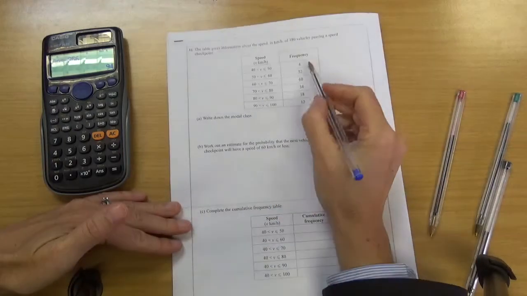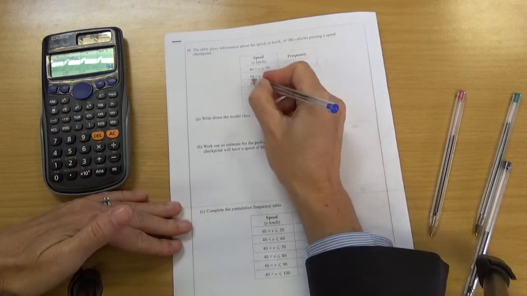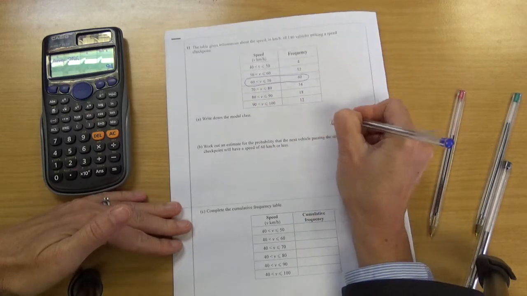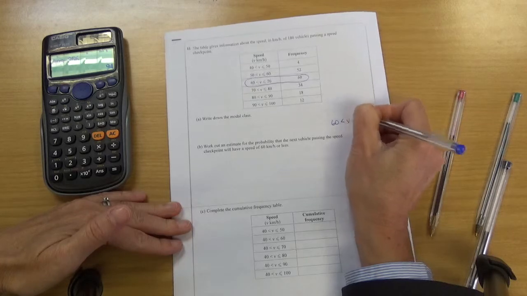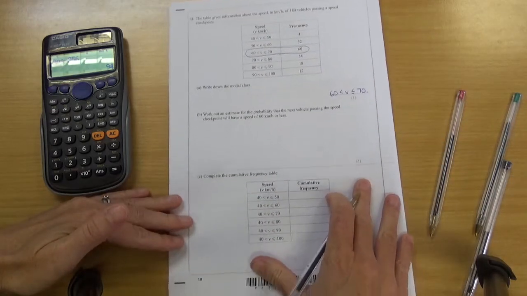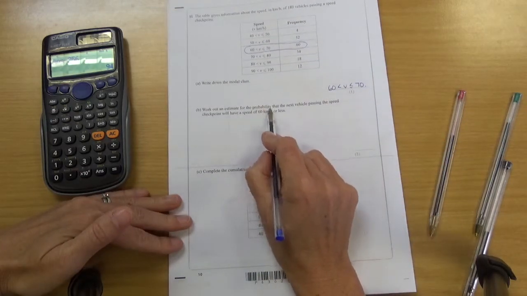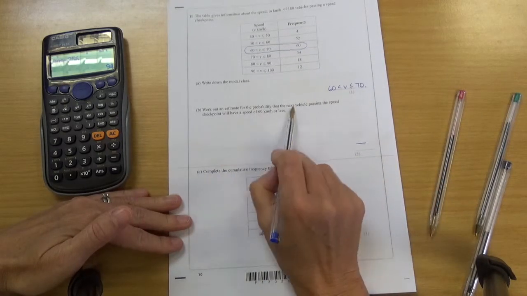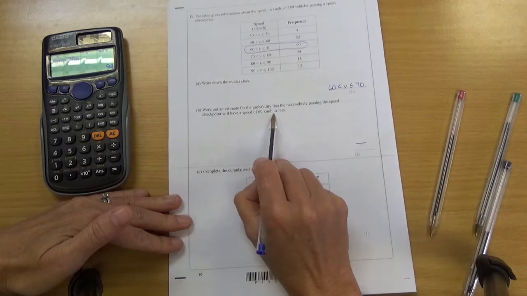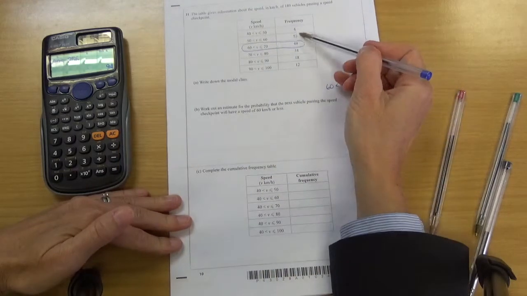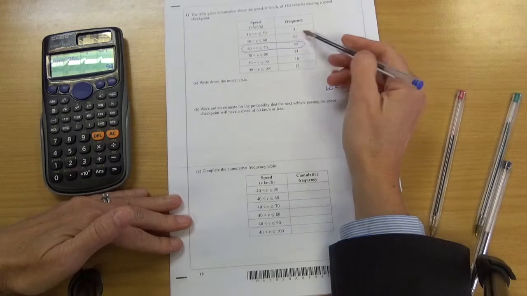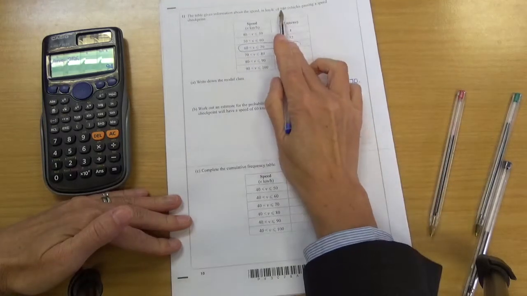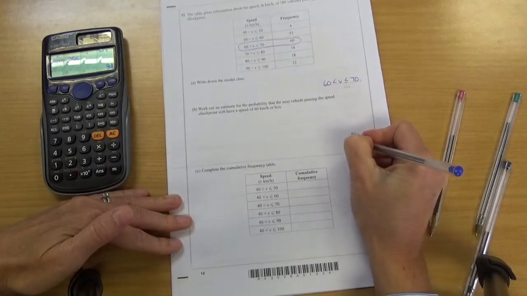Modal class, well, the highest of the frequencies is 60, and that's the group 60 to 70. Probability, so I'm looking for a fraction. Next vehicle passing speed will have a speed of 60 or less. So 60 or less is these groups, so that's 52 and 4, that's 56, out of the total of 180 vehicles.